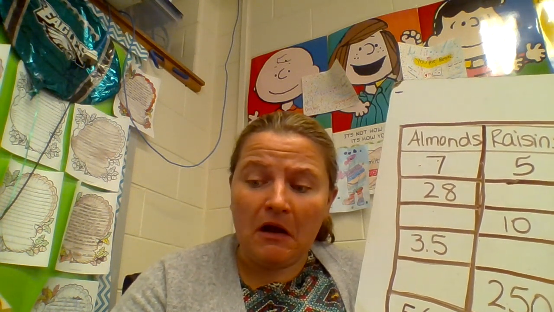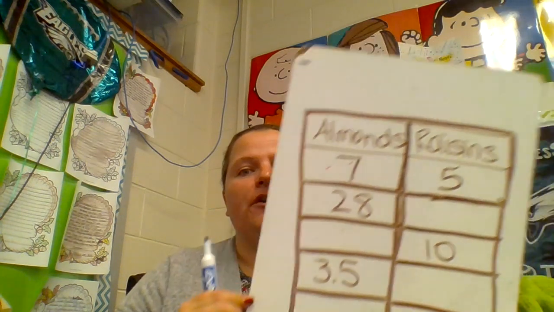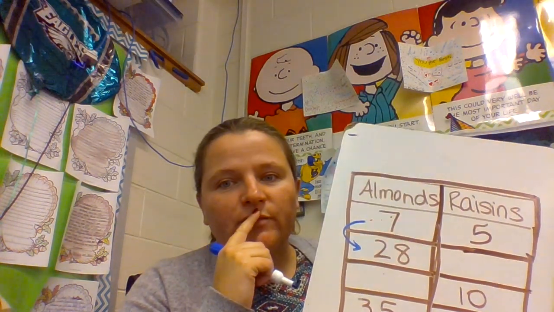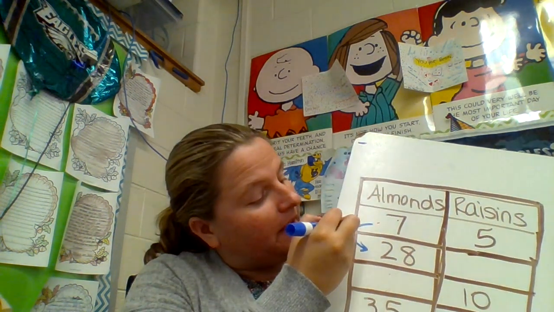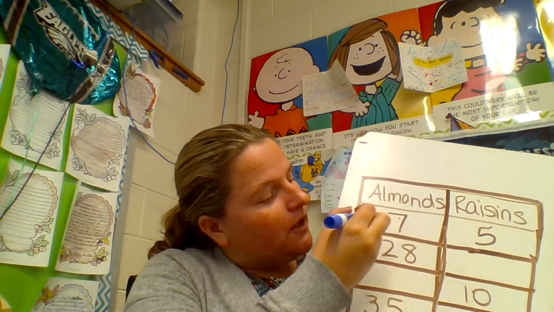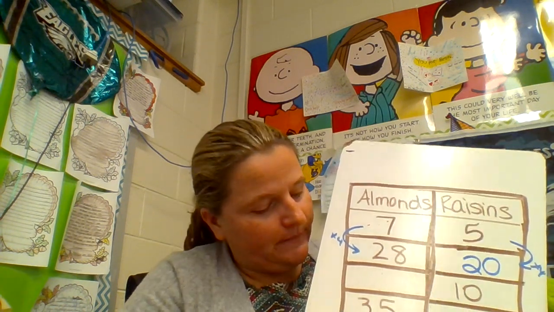And if you remember, if you multiply both parts of the ratio by the same number, you can find an equivalent ratio. So here, taking a look at my chart, I have 7 and 5, and my next line is 28. So I want to think, what can I multiply 7 by to get 28? And that answer is 4. So if I'm multiplying this side by 4, I'm going to multiply this side by 4. 5 times 4 gives me 20. So if I have 28 ounces of almonds, I need 20 ounces of raisins.